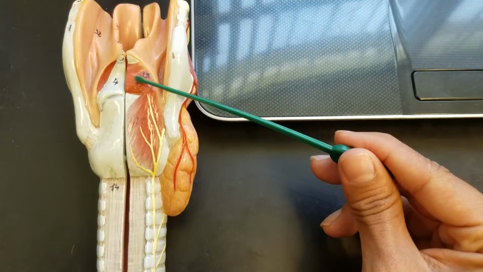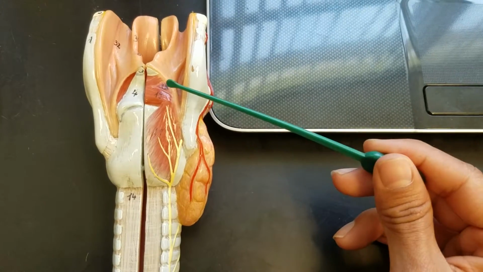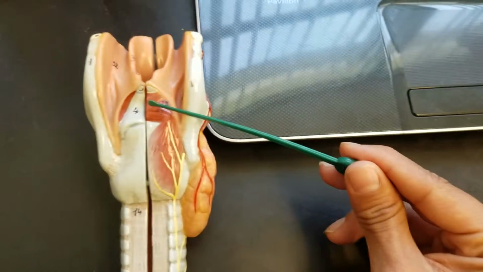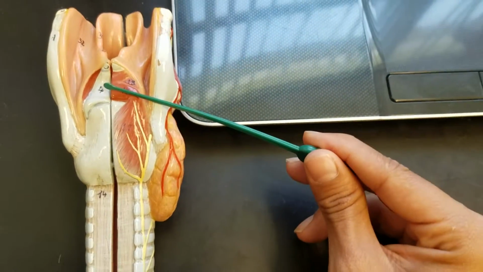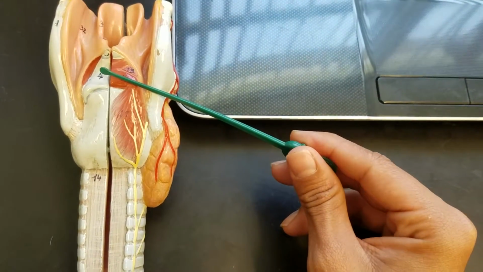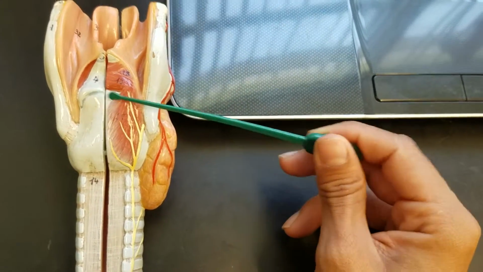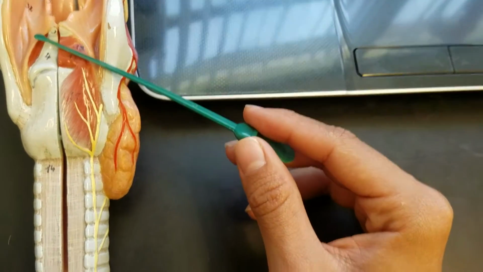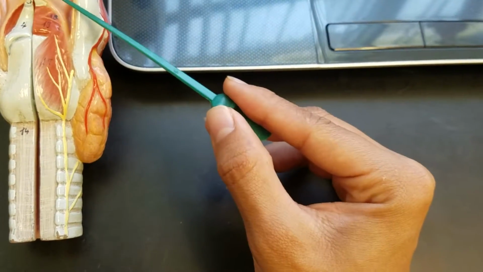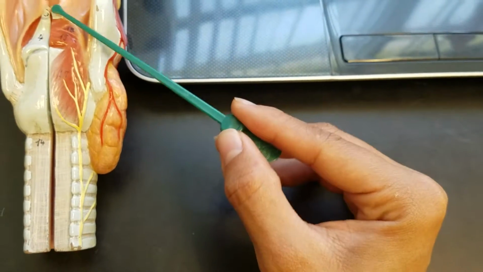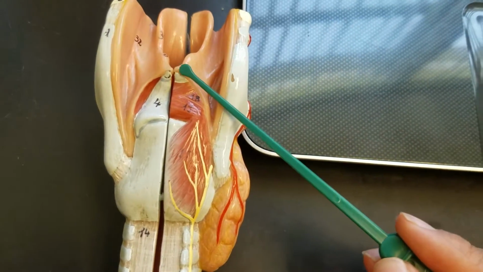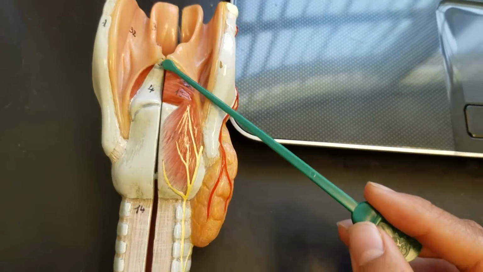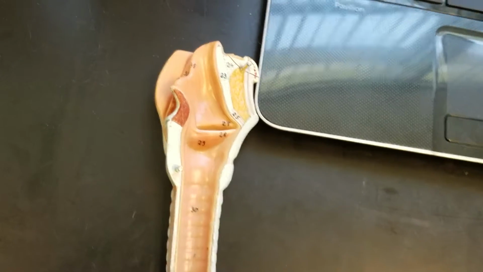And this right here is going to be your arytenoid muscle. You have an oblique and transverse. You have your arytenoid muscles right here. And you have your arytenoid cartilage, which will be deep to this. Then you would have your corniculate tubercle, which is kind of right here. And you have a cuneiform tubercle, which would be a little bit up here.